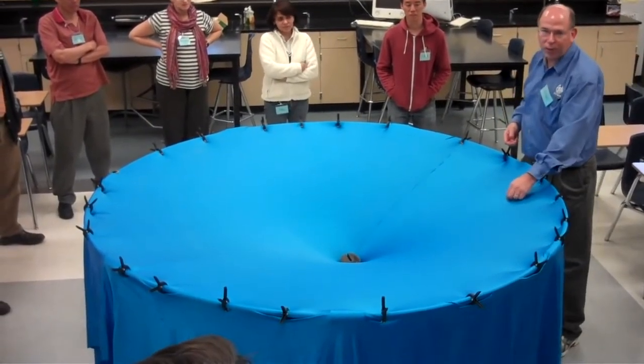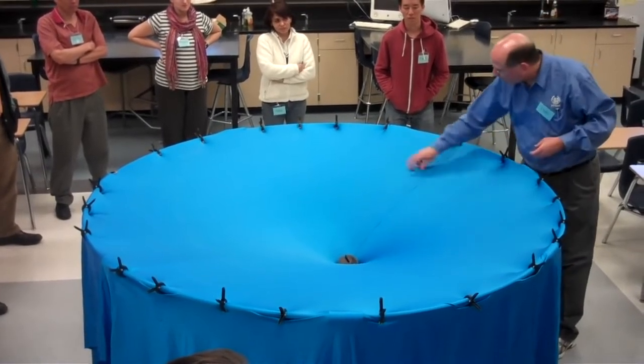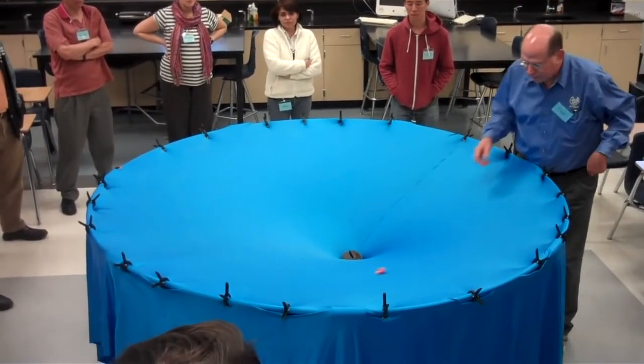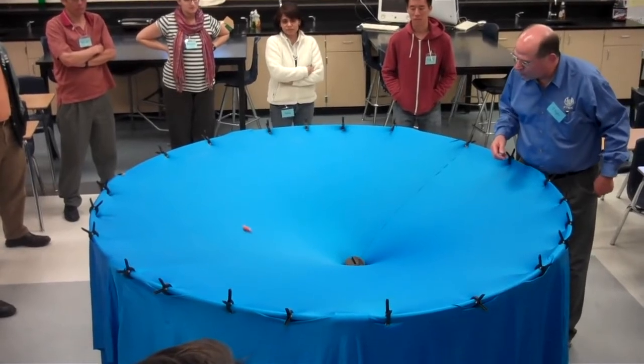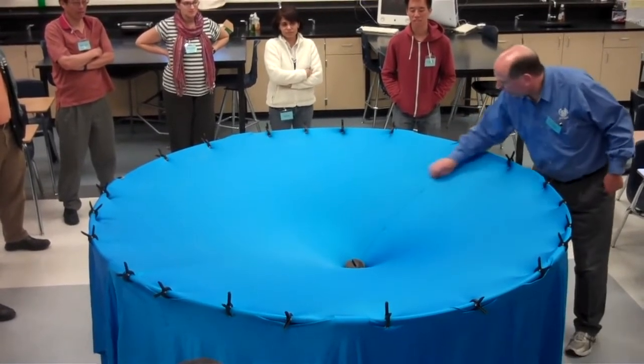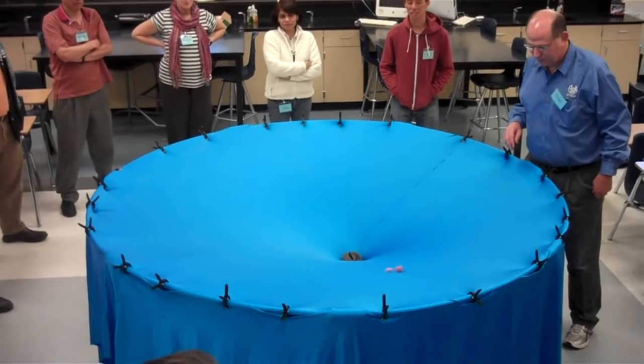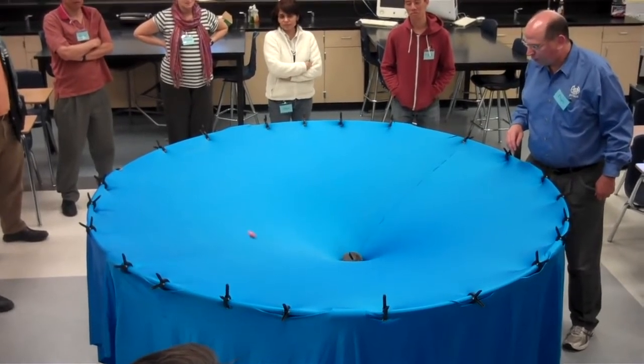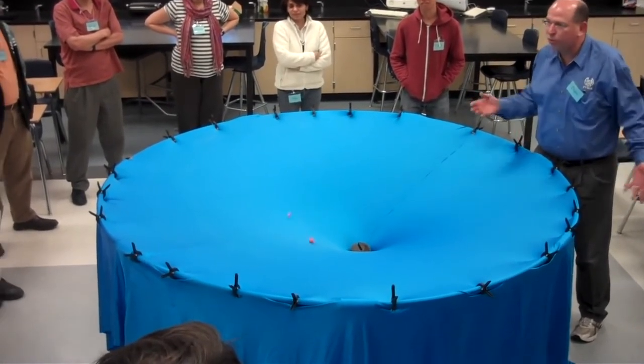But they bend space-time too, right? And so maybe you can get one thing to orbit another. There we go. So the Earth-Moon system, maybe.